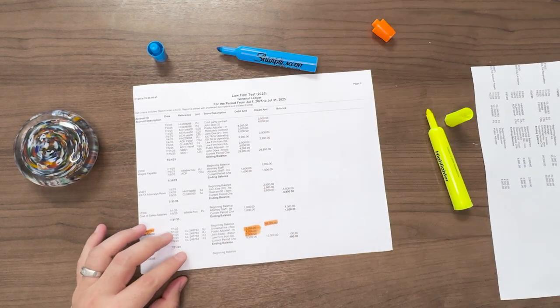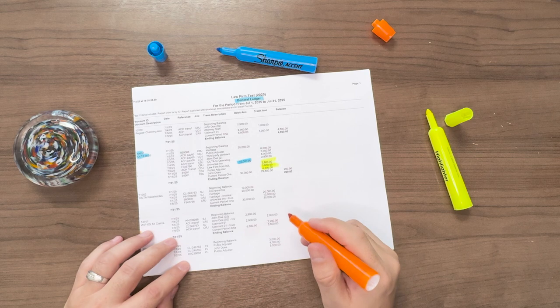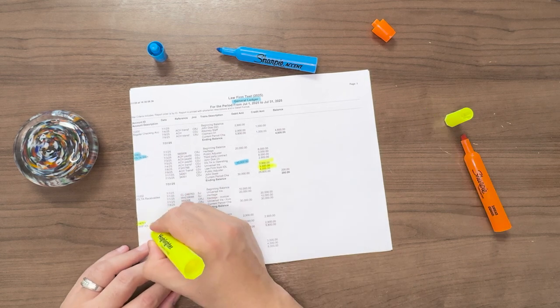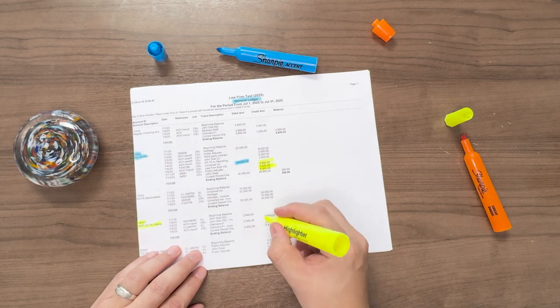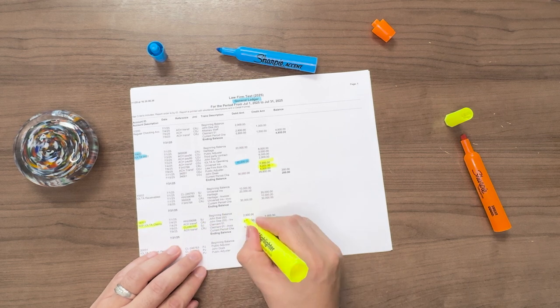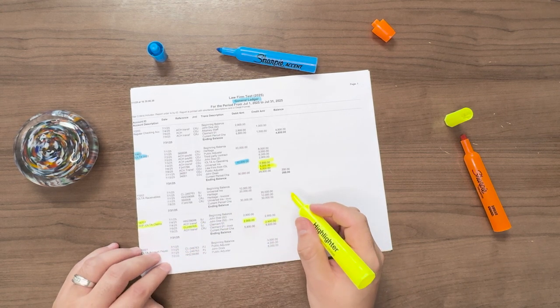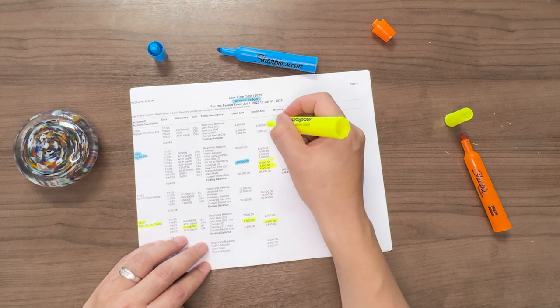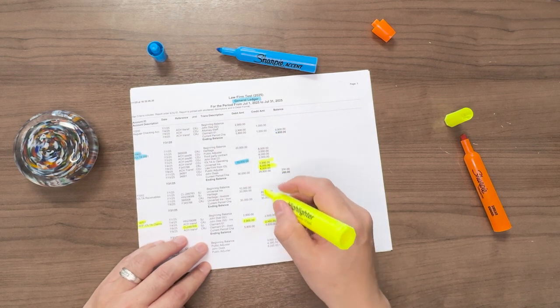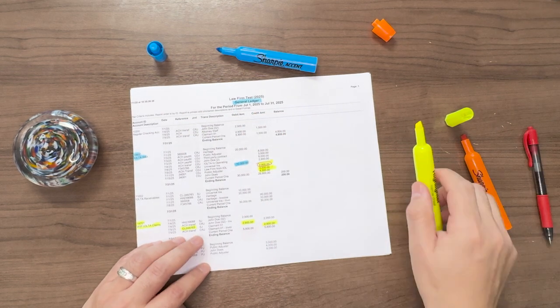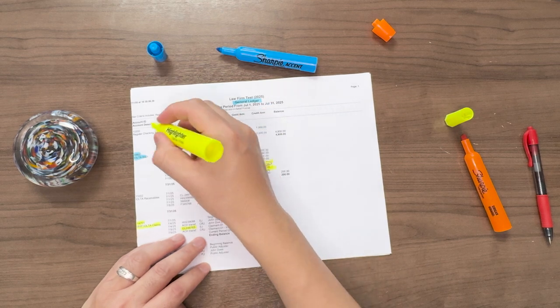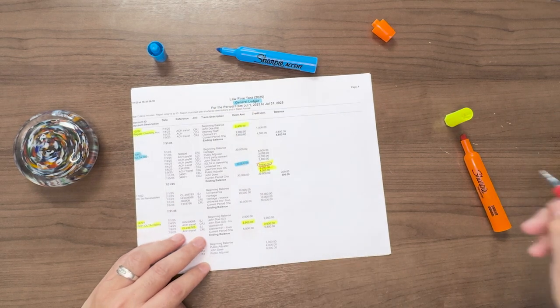Now I'm going to go back here, and in today's video we talk about the work in progress account. It's going to be this account here. As you can see, we have the claim number, $2,900 in, $2,900 out. Also, we have the same $2,900 that got out of the trust account. It's this one here, and the $2,900 into the regular checking account. I'm going to highlight and mark it as well so you can see it.